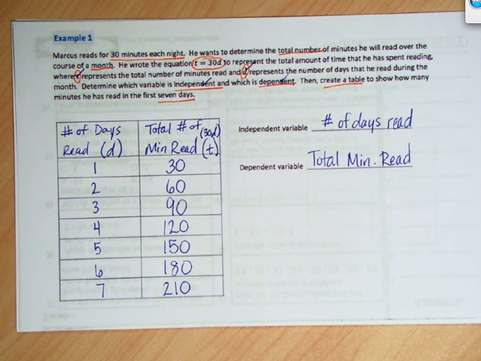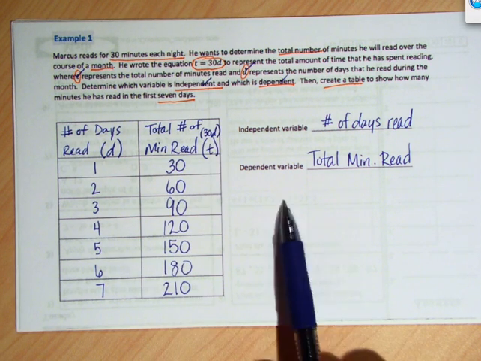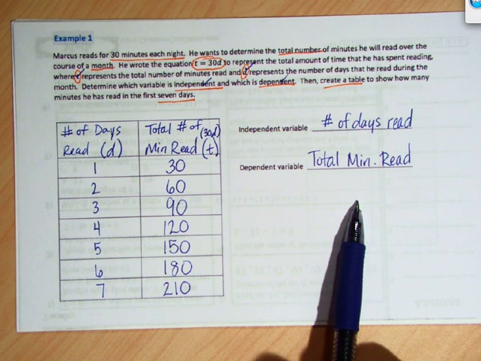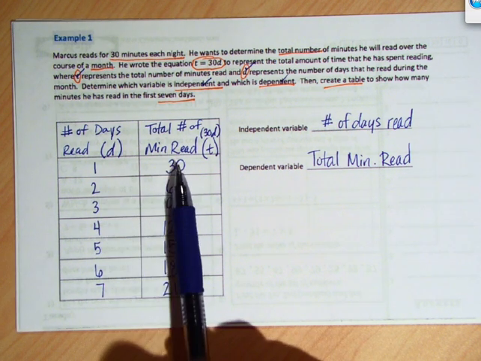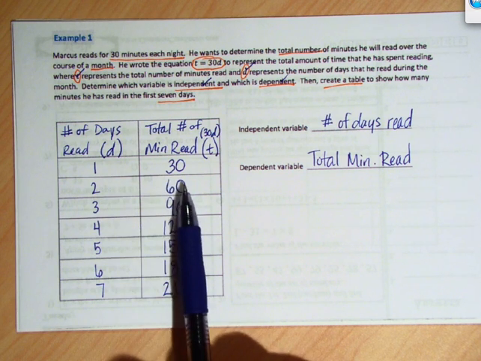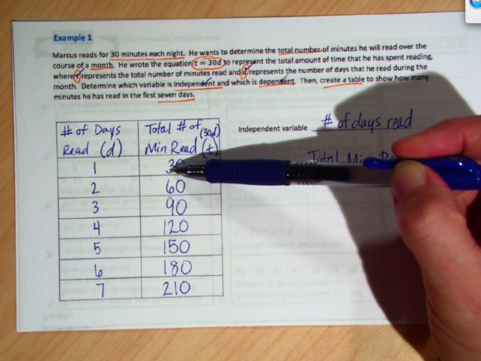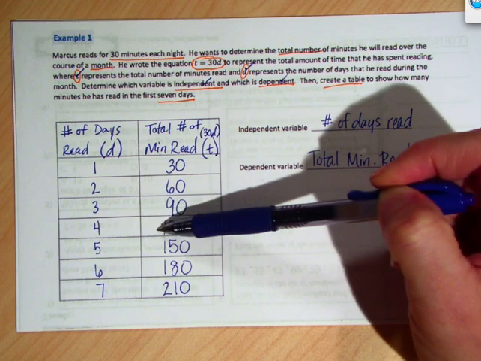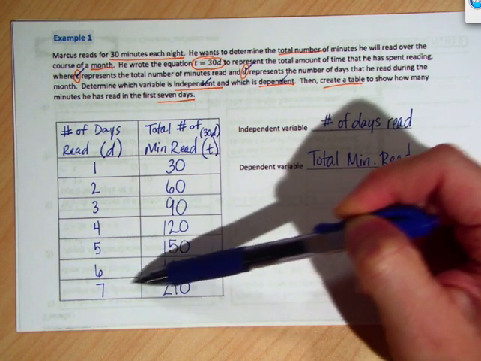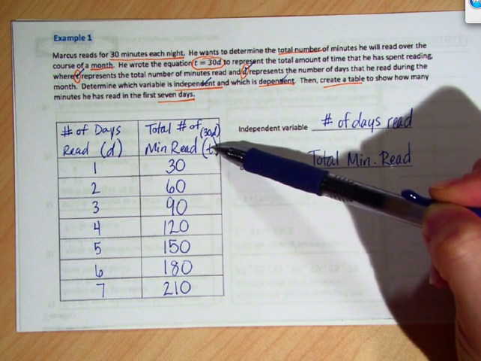All right, now, if they did not tell us this equation, if they did not give that to us, then there would be a spot for us to come up with that. So let's talk about how we might come up with that if they didn't give it to us. We will figure out that the first day that he read 30, the next day he read 30 more, and we would understand that we would take whatever this is and we multiply times 30 to get to here. So if I see that that's happening and it's consistent, it's happening throughout, then I know that it's whatever this variable is, times 30 equals this.